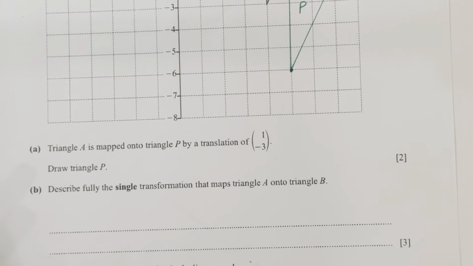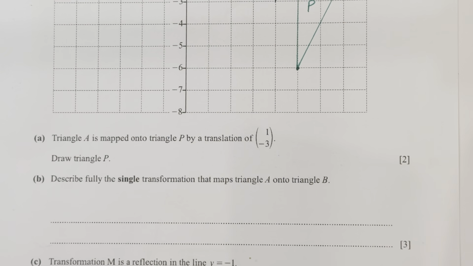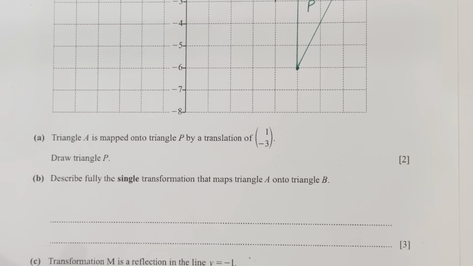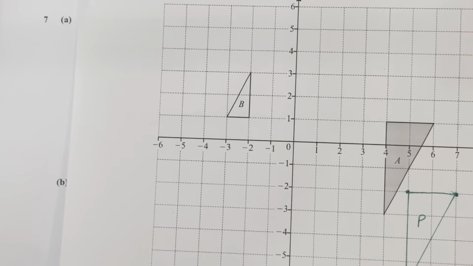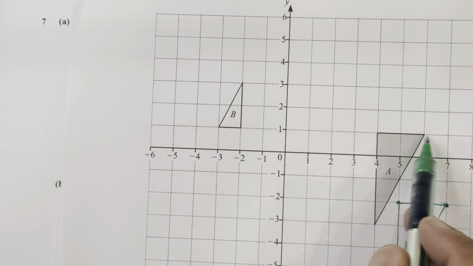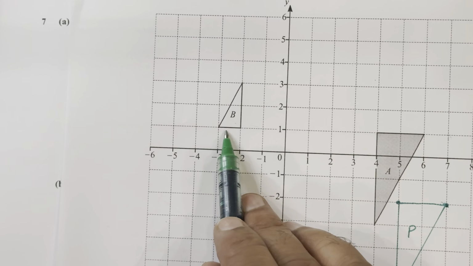Describe fully the single transformation that maps triangle A onto triangle B. First we need to see that this is triangle A and this is triangle B. Over here is 2 boxes, over here is 1 box.